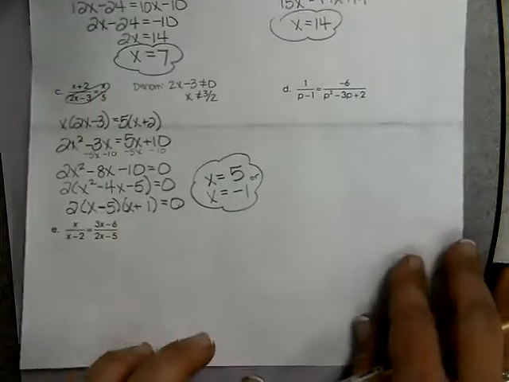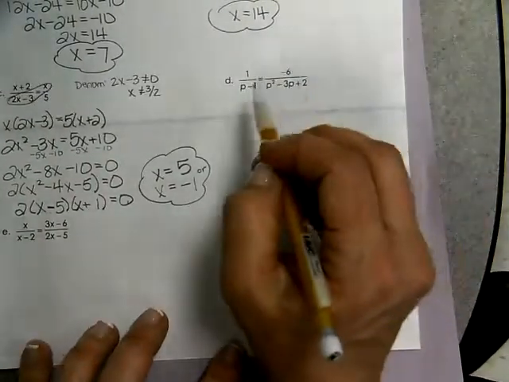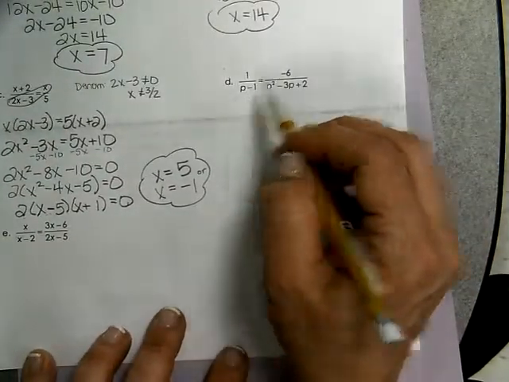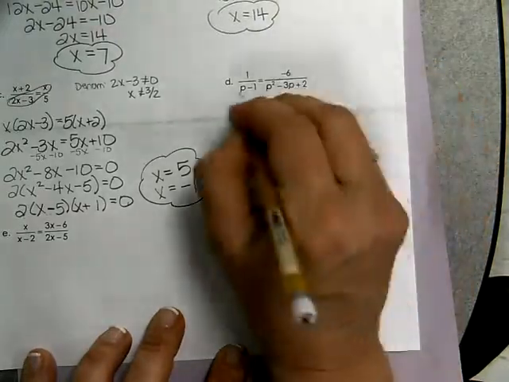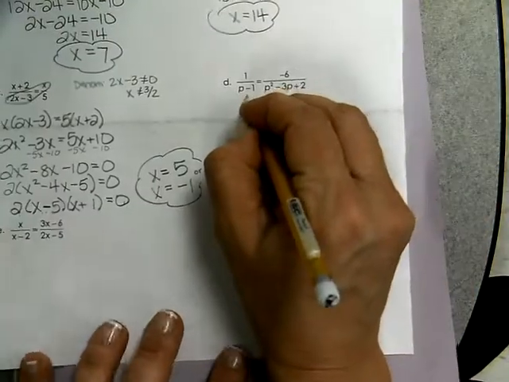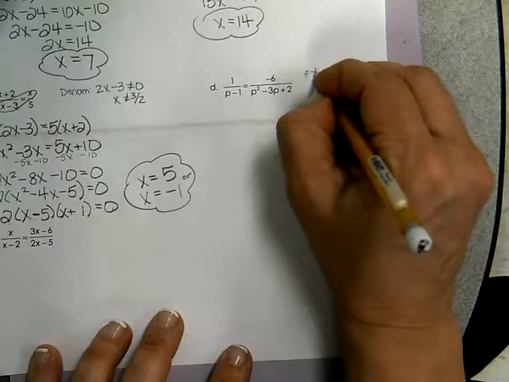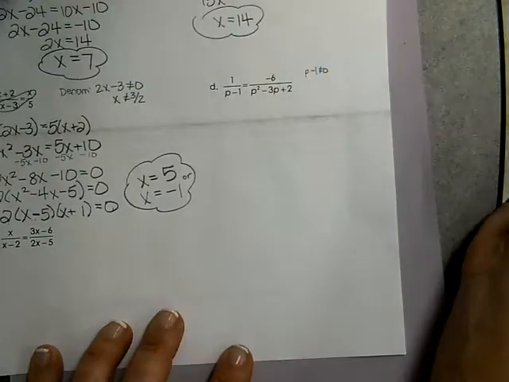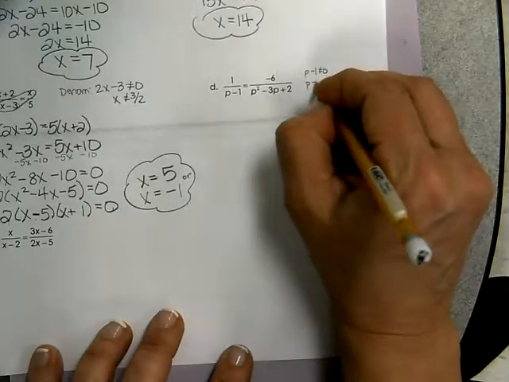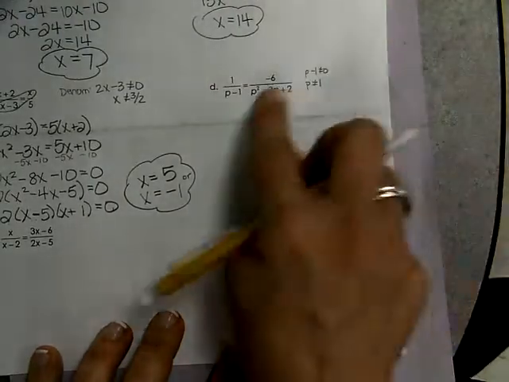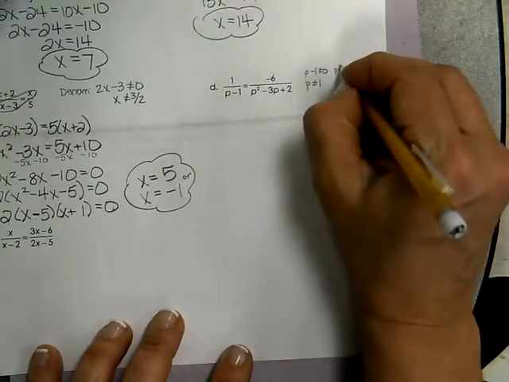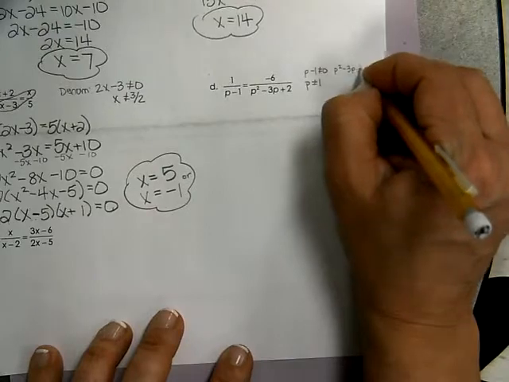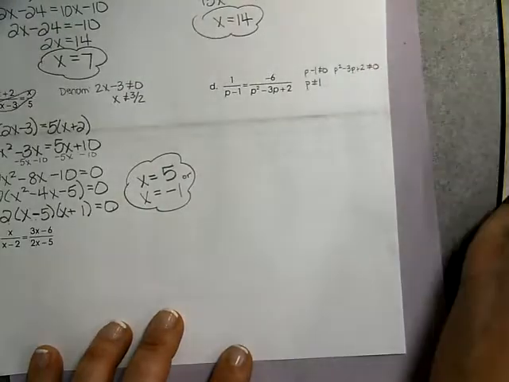Okay, so now letter D. Let's look to see if we have any issues in our denominator. So notice that one of our denominators is p minus 1. So I know that p minus 1 cannot be 0. So that means that p can't be 1. But I also say that p squared minus 3p plus 2 cannot equal 0.